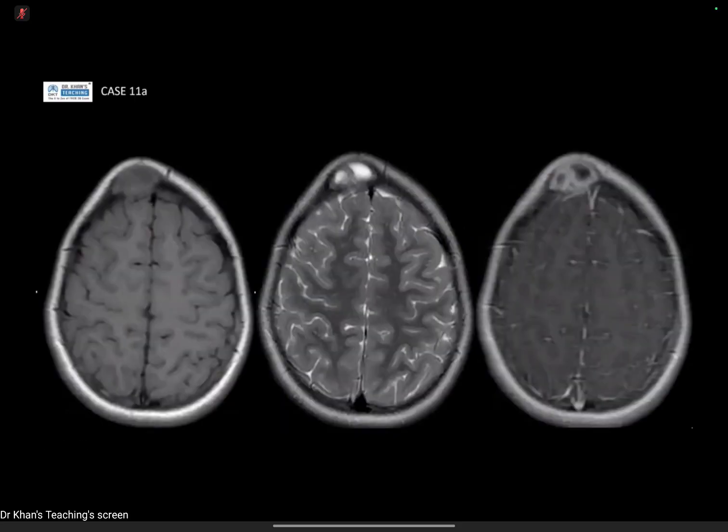Move along. So I think it's candidate 1. Okay. This is an MRI in axial cuts of the brain. In the first one, on the left side, is the T1-weighted image. I see there is a right frontal midline extra-axial well-defined mass.